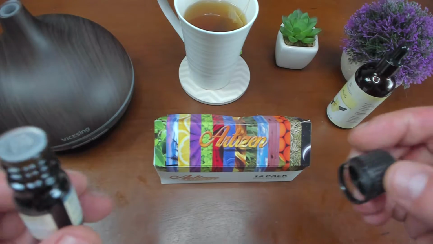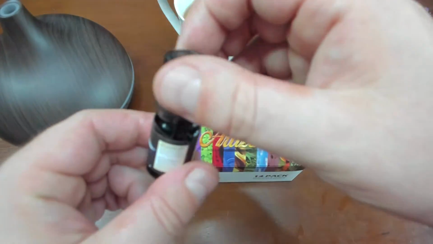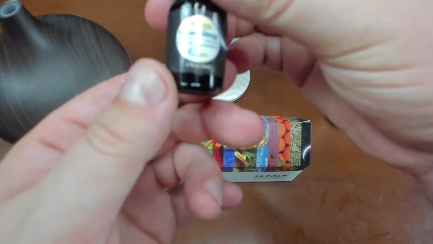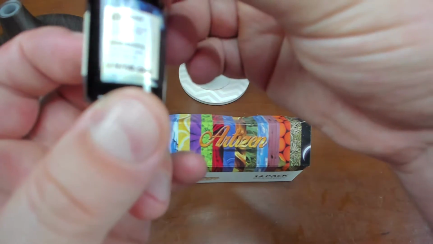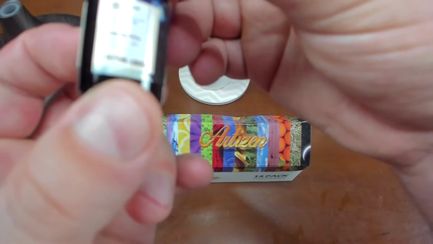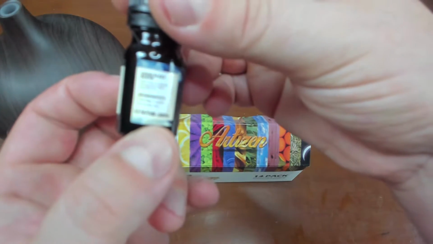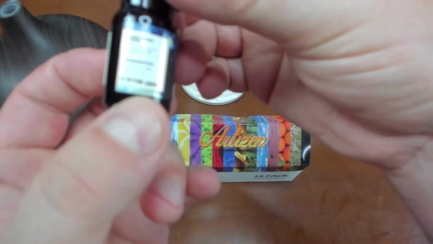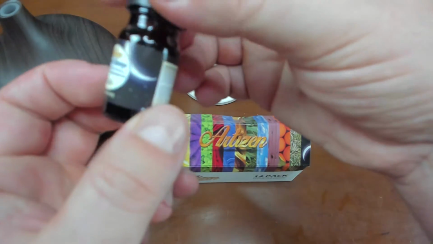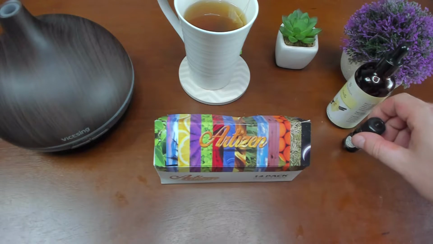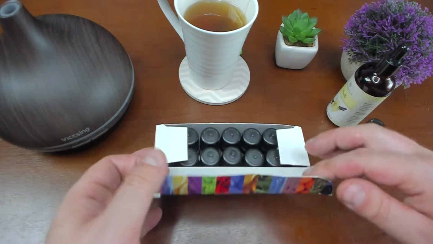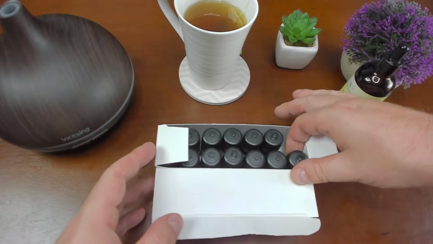It smells really, really delicious. And this scent has sage, lavender oils. Okay, let's go on to the next one.